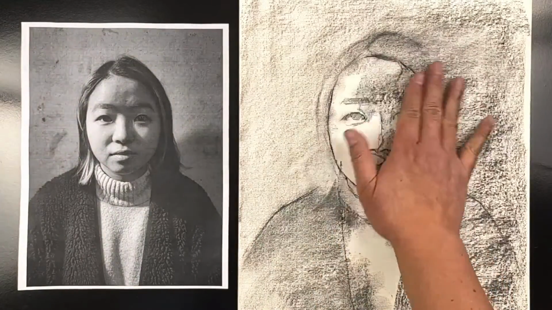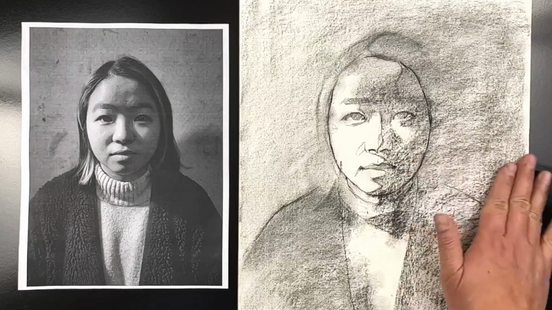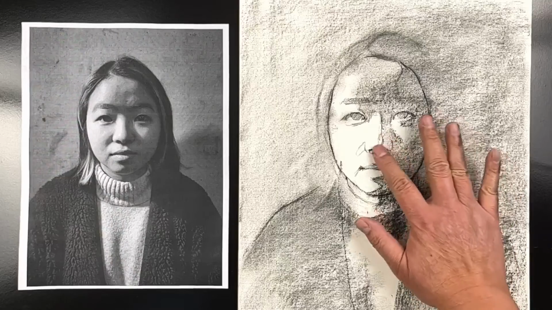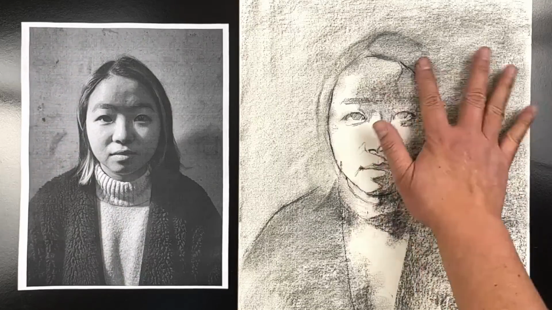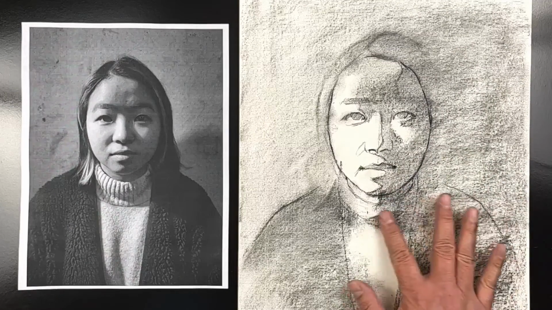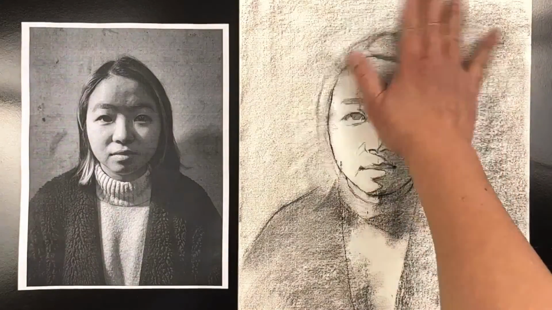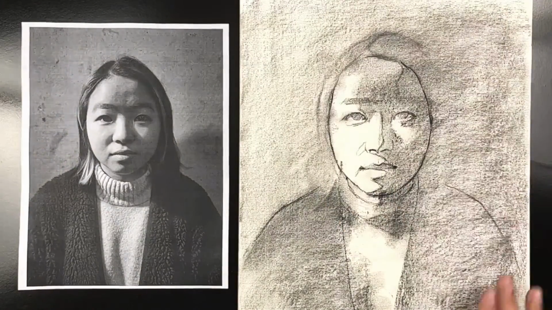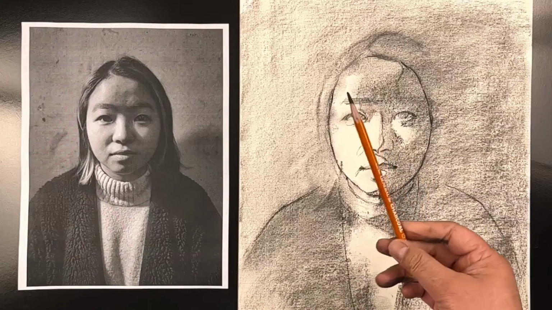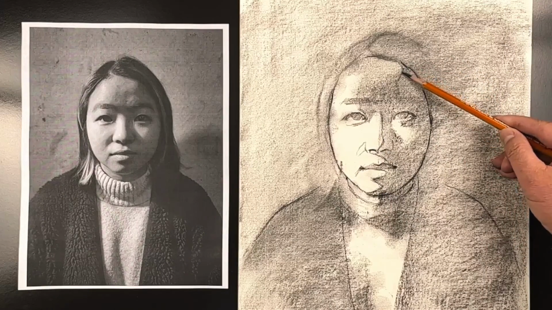That's good. Here you go. And this is good. Make it a little bit softer. And we're going to come back to readjust the shape of the value, the shape of the shadow. Okay. Alright, now I'm going to come back and use my charcoal pencil. Now I'm going to make this side even darker.